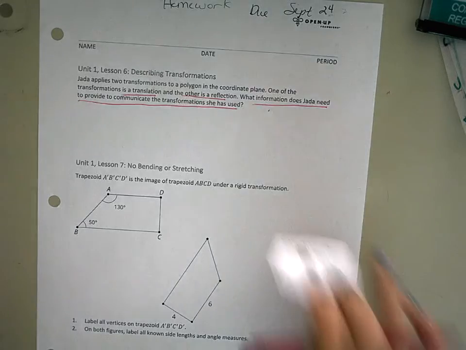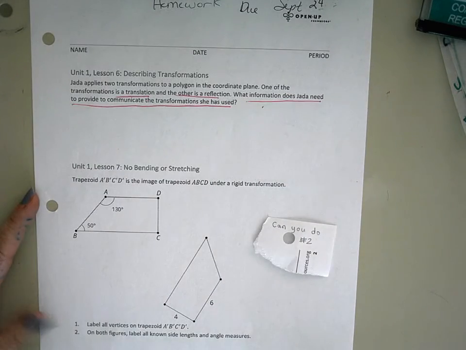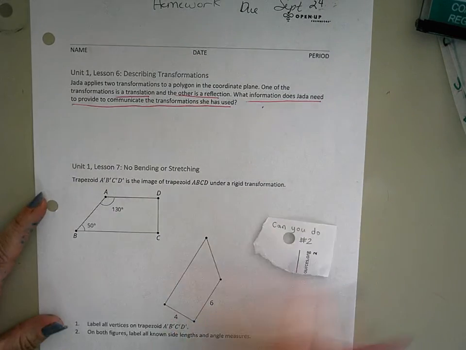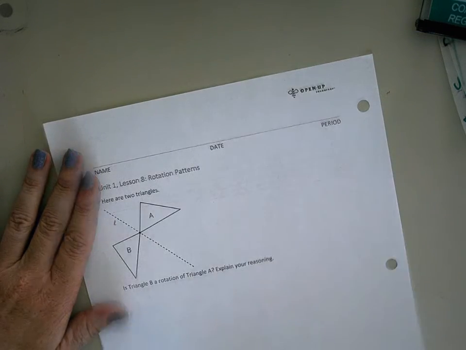Include all necessary information for a translation and all necessary information for a reflection. And then I had, can you do number 2? So, okay, I guess they need this question here. There is, by the way, a problem on the back. Please don't forget that problem.